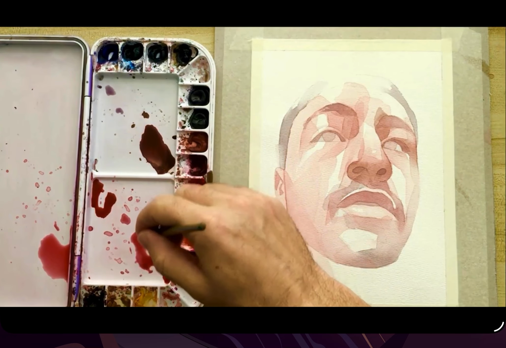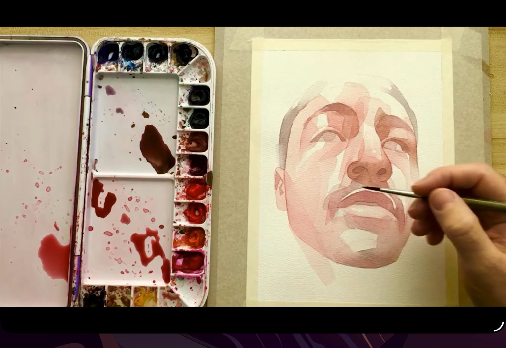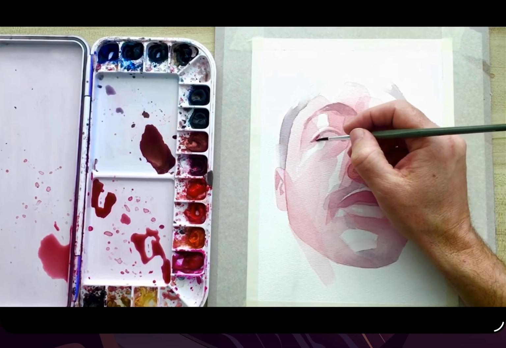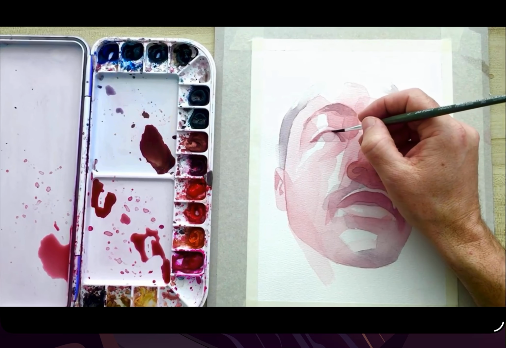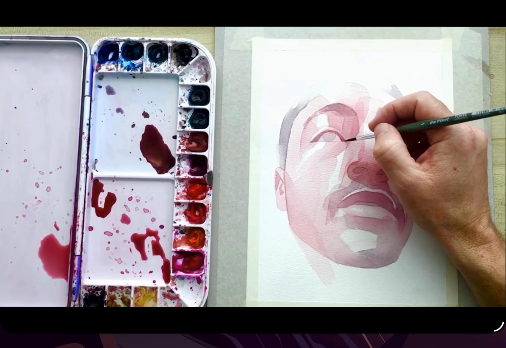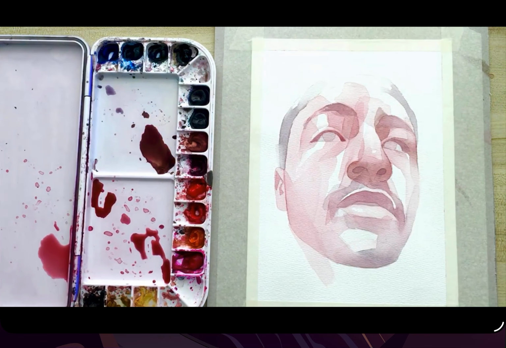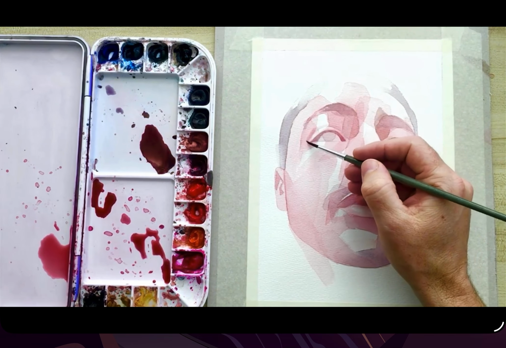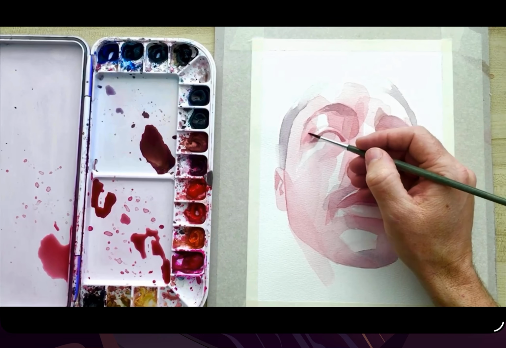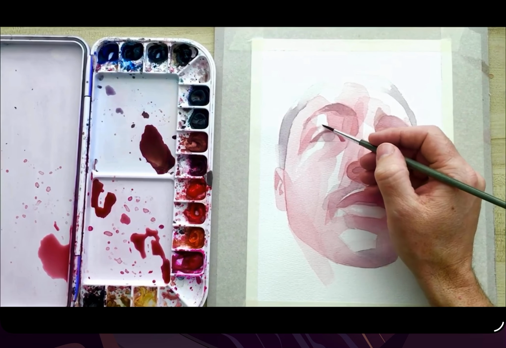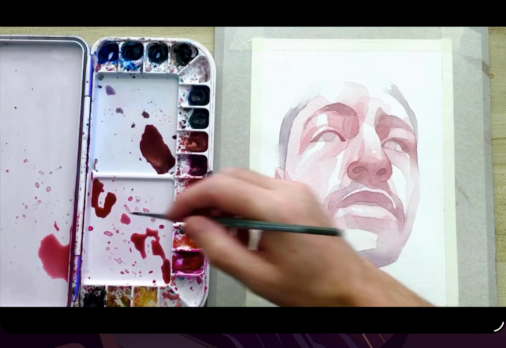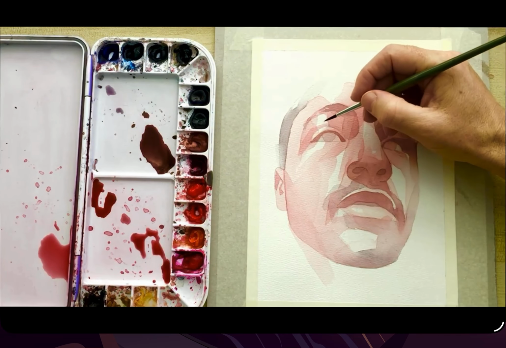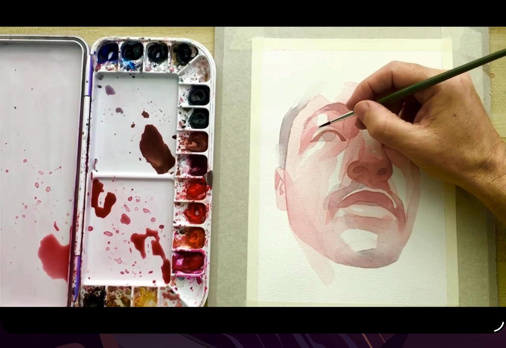So I'm going to go in with this red number 2 here. Make another shape in there.